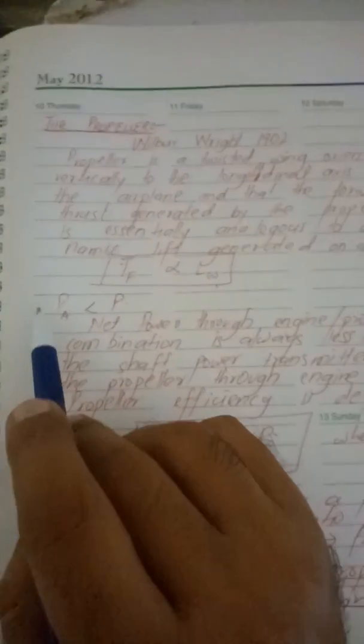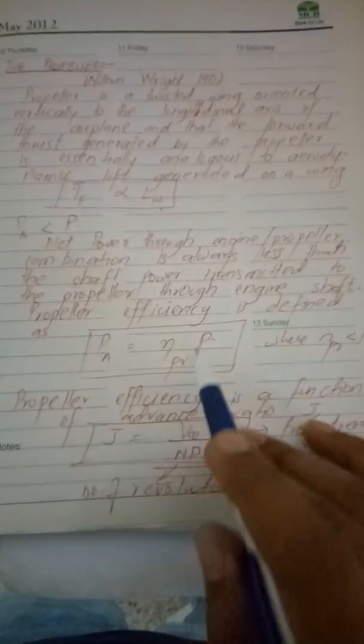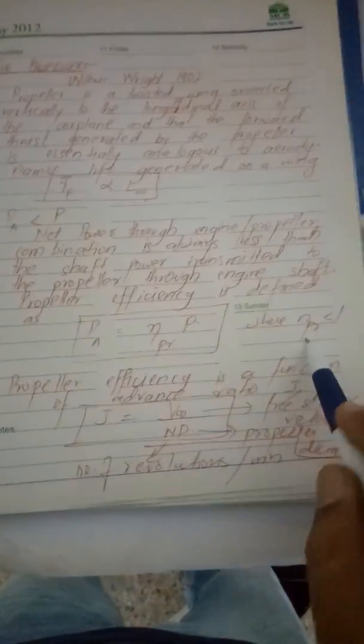So obviously the forward thrust will be produced by the propeller, and that will eventually create lift on the wing. And power available is always less than P. I have discussed it already. Net power through the engine propeller combination is always less than the shaft power transmitted to the propeller through the engine shaft. Propeller efficiency is defined as this, which is this and this. This is the propeller efficiency, which is less than this.